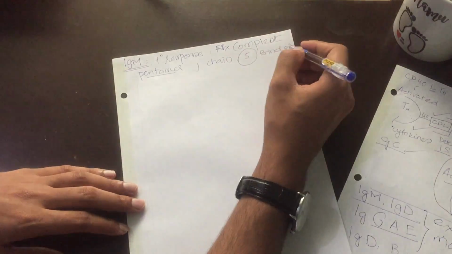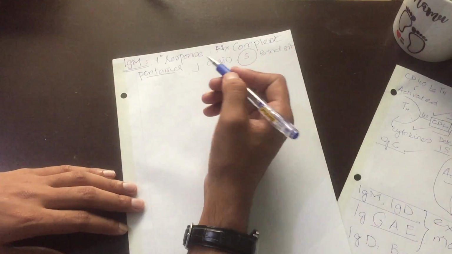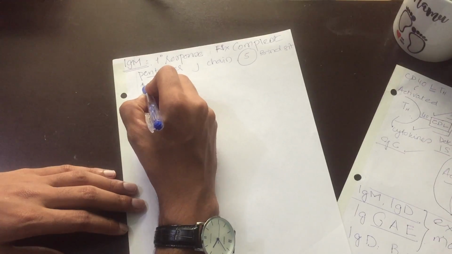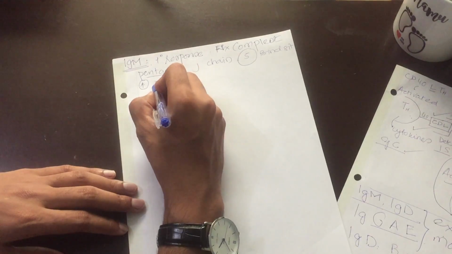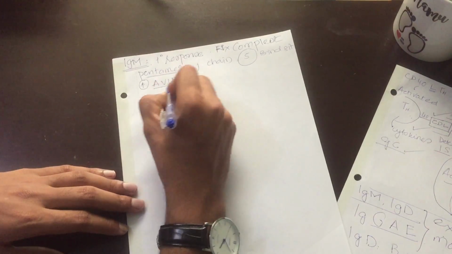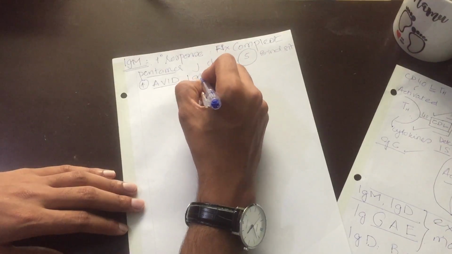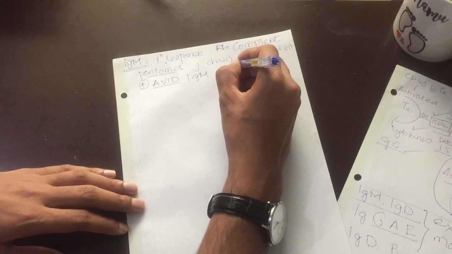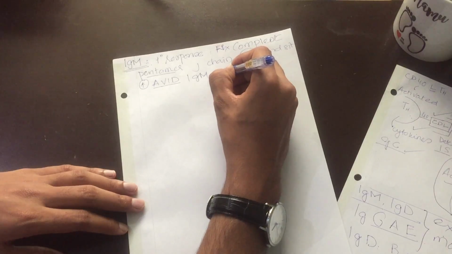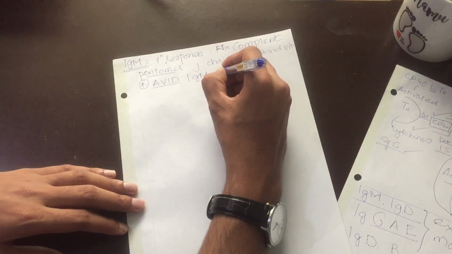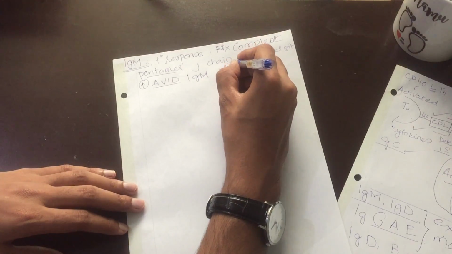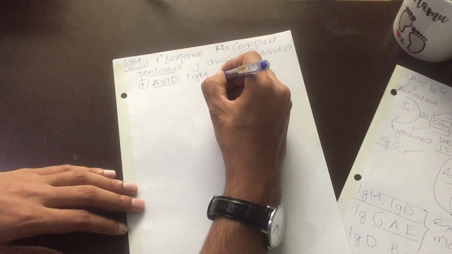Because of these multiple binding sites, the avidity of IgM increases, because IgM binds from 5 sites to a single antigen.